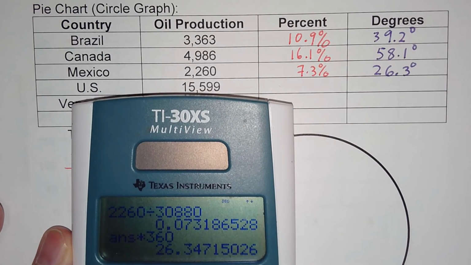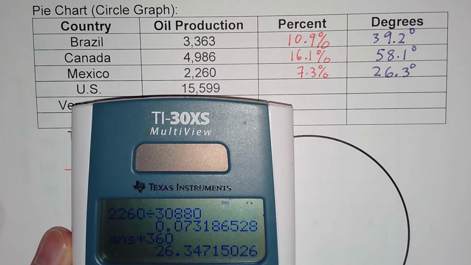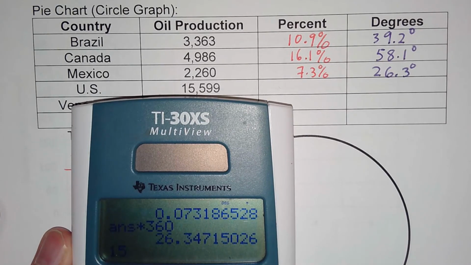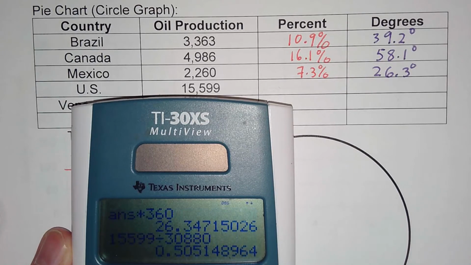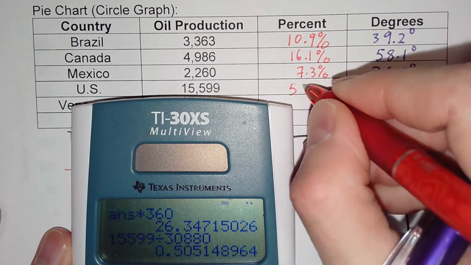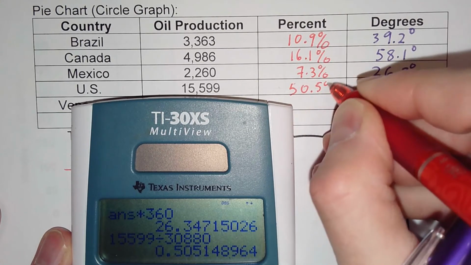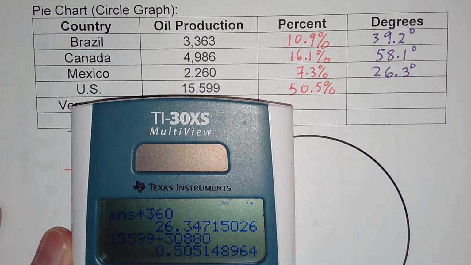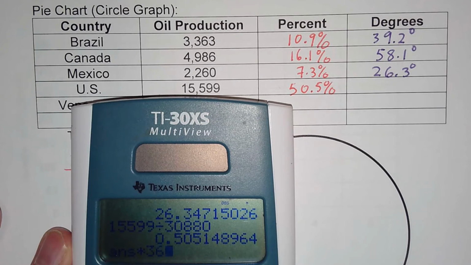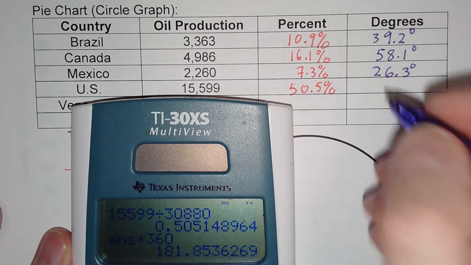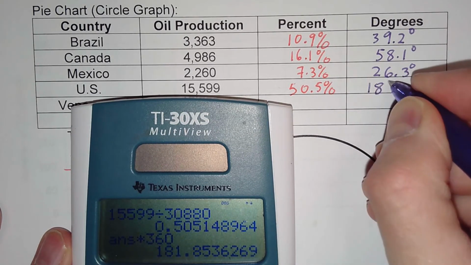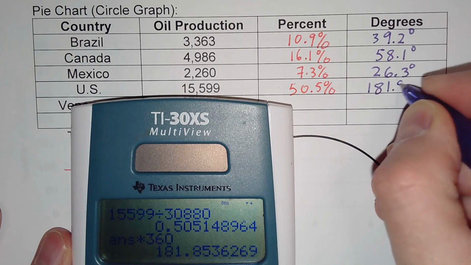And then we're going to do the US, which was 15,599 divided by our total. So that's about 50.5%. Times it by 360. About 181.9 degrees.